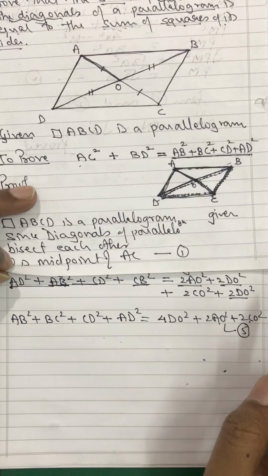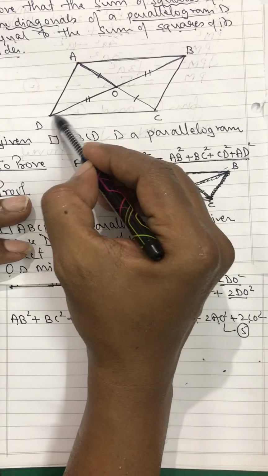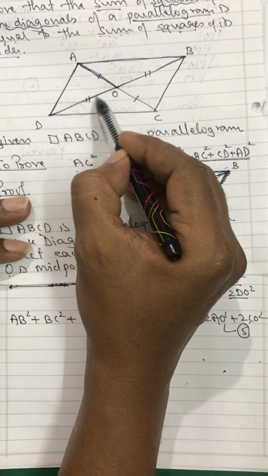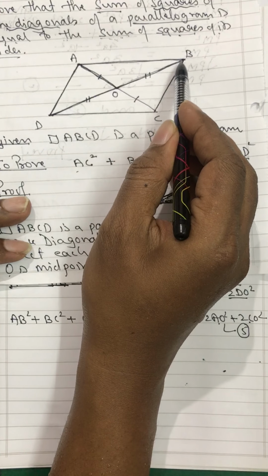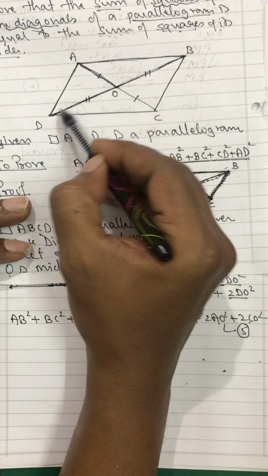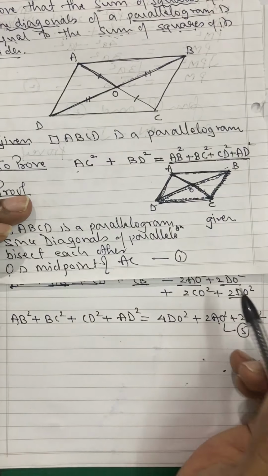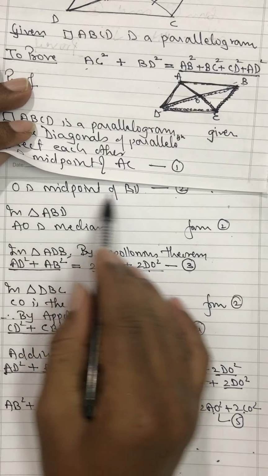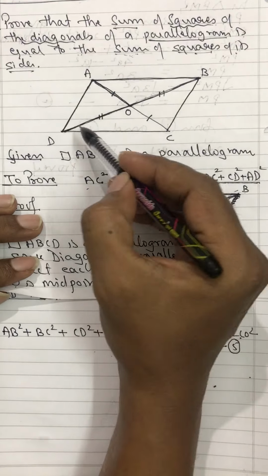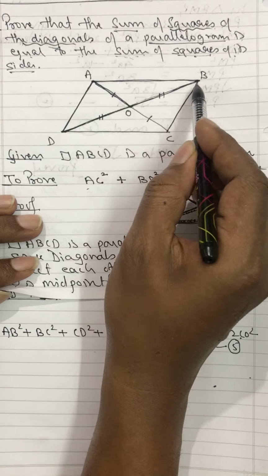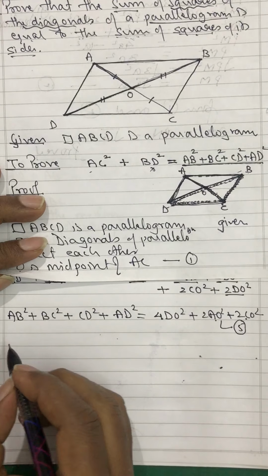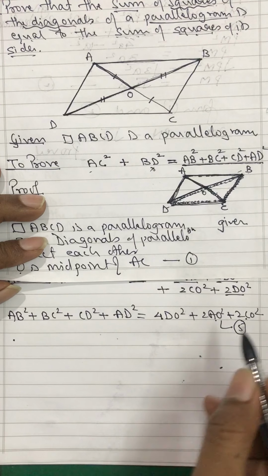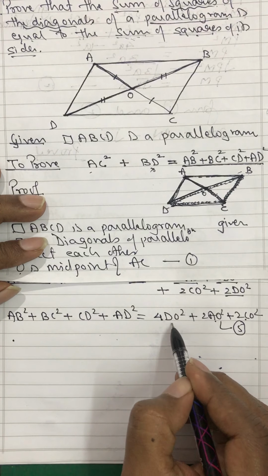So if I relate, DO is half of DB, right? Whatever is DB, half of that will be DO, because O is the midpoint of DB. We have proved over here that DO is half of DB. I want BD. So here I want to remove DO, see how I'm choosing, because I don't want DO.